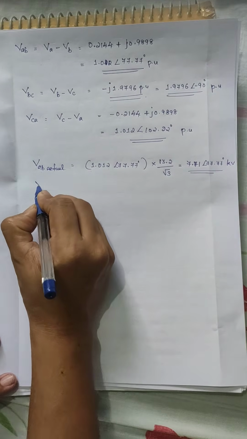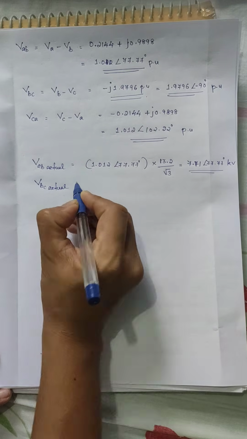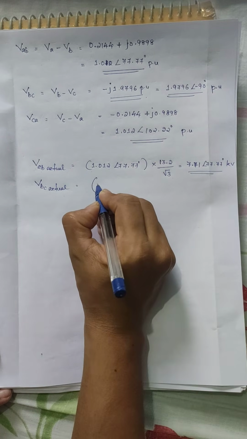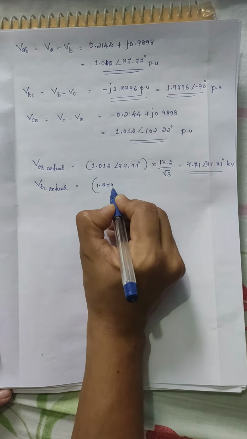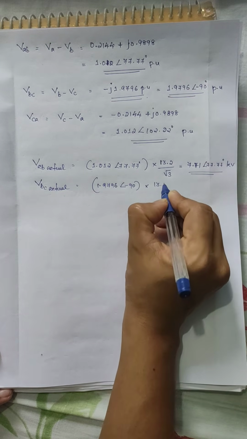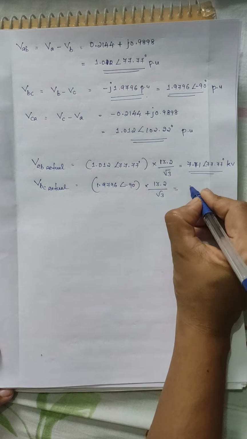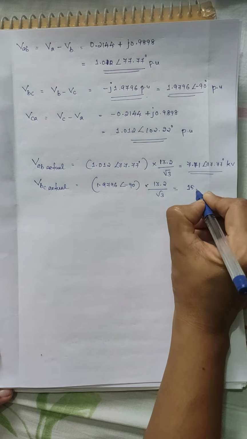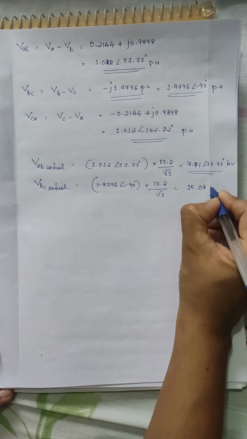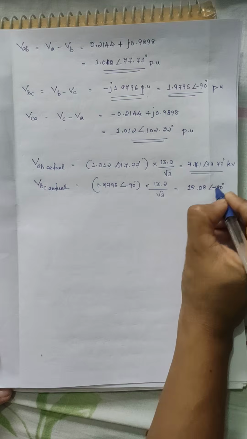Now similarly VBC actual is equal to its per unit value, that is 1.9796 angle minus 90, into 13.2 divided by root 3, and this will be equal to 15.08 angle minus 90 degree kV.